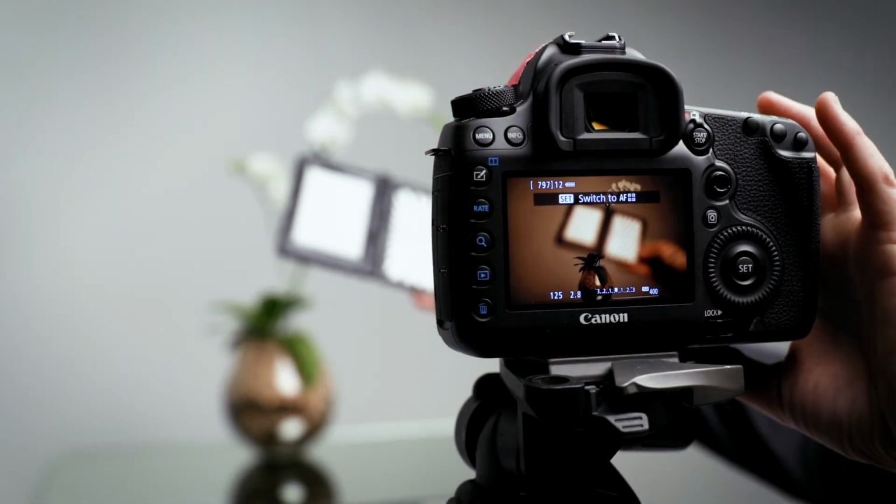Now we're going to talk about advanced white balance. In particular, we're going to talk about custom white balancing with a grey card. An additional step we can take if we want to make sure our white balance is perfectly on point is to do a custom white balance. For this, we need a grey card or something similar. It needs to be a perfectly colour neutral surface.